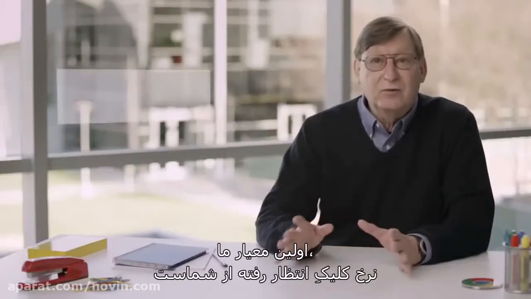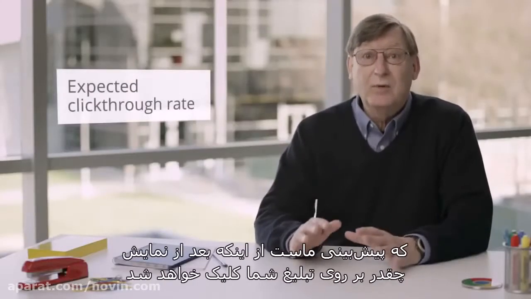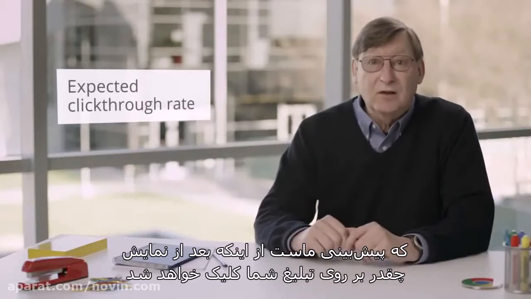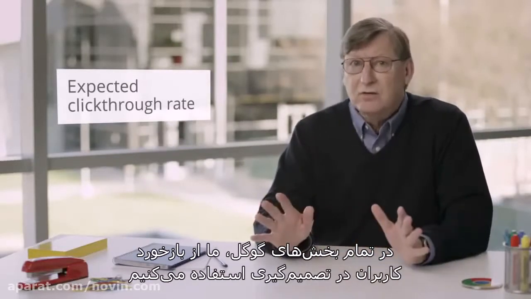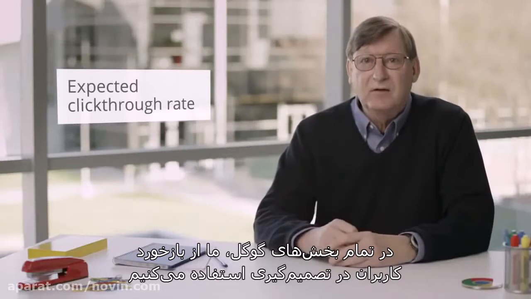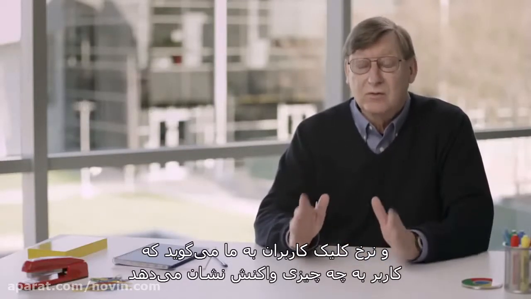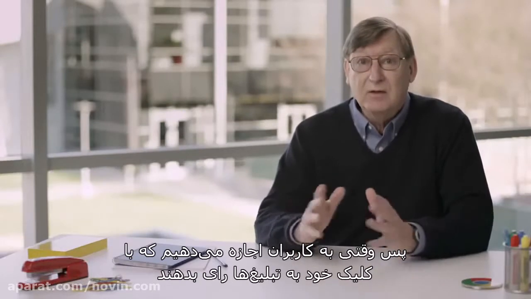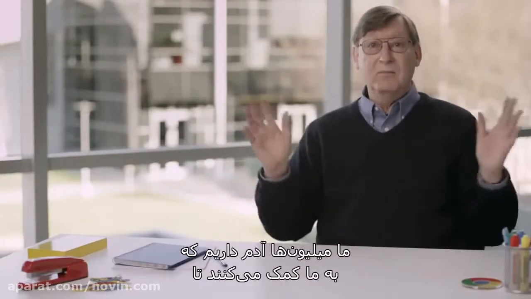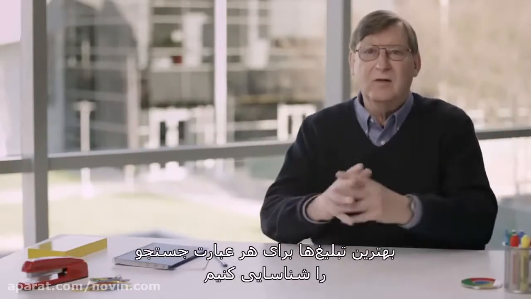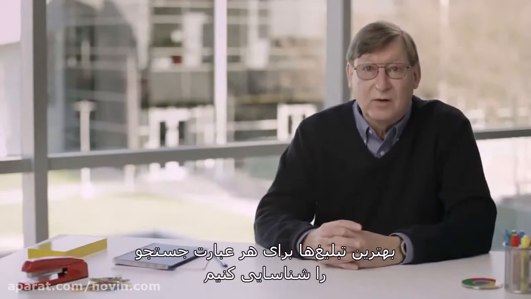The first factor is your expected click-through rate. This is our prediction of how often your ad will be clicked on when it's shown. All across Google, we rely on user feedback to drive decision-making, and user click-through rates tell us what Google users really respond to. By allowing users to vote with their clicks, we have millions of people who are helping us to decide which ads are best for each search query.